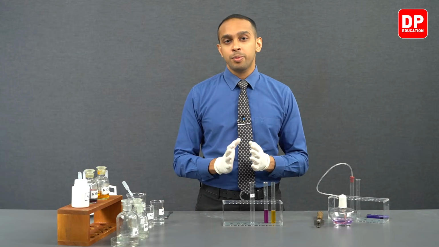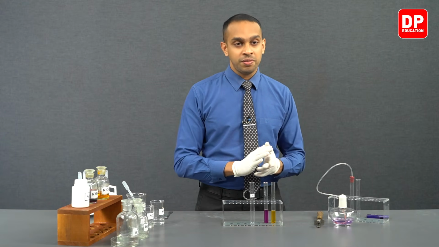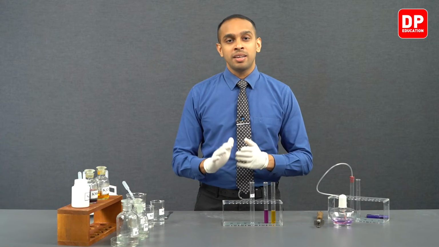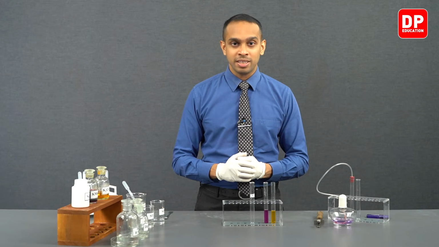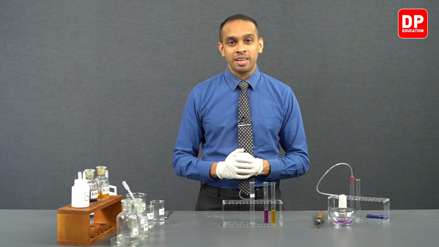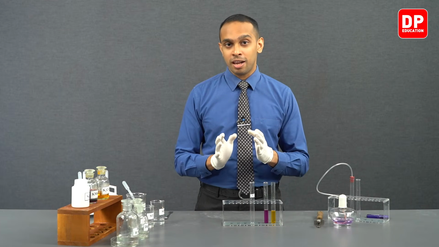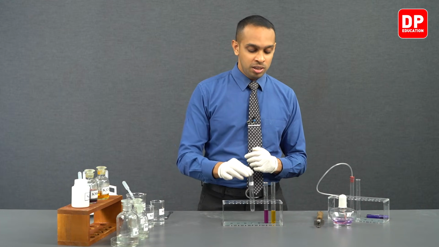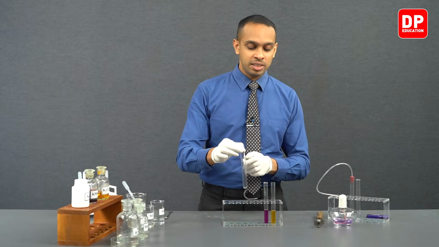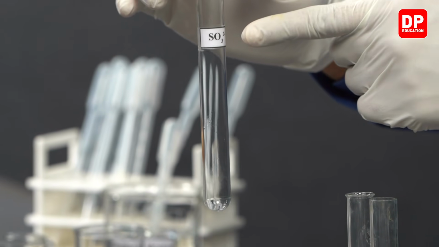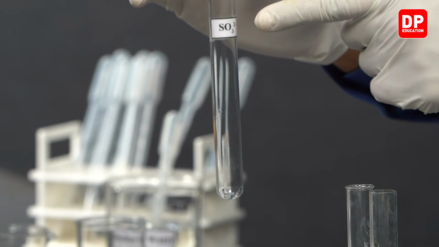Now, after preparing our acidified potassium dichromate and acidified potassium permanganate solutions, we can move on to taking a solid sample of sodium sulfite into our test tube here. You can see we have labeled this test tube sulfite ions.